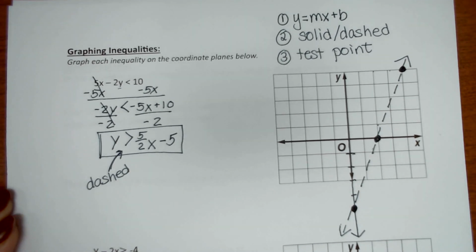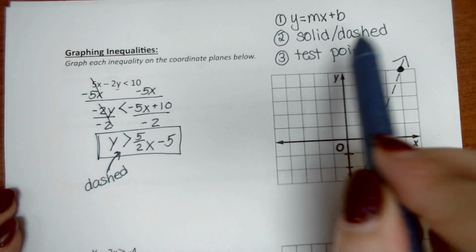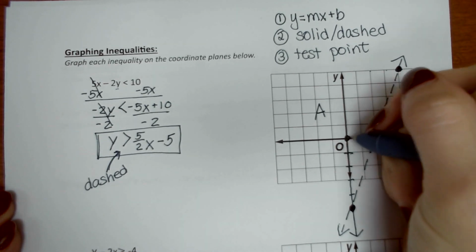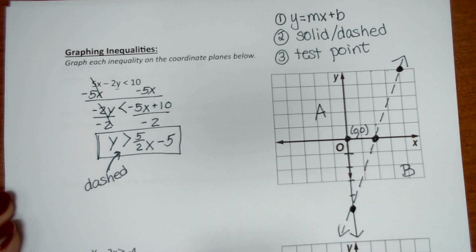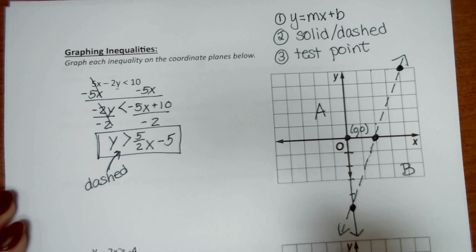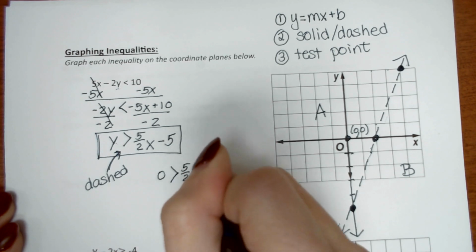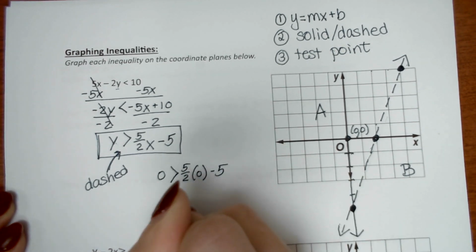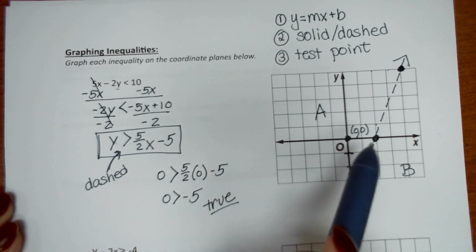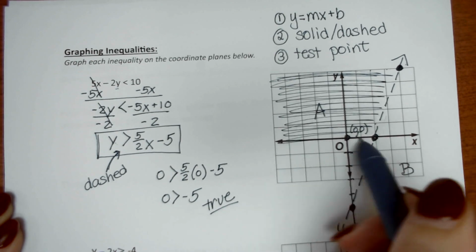And then after we draw our dashed line, we need to start figuring out what our test point is going to be and testing it. So I'm going to label my sides A and B just so I don't get them mixed up. And I'm going to use 0, 0 as my test point because that makes it nice and simple. Remember, the test point just can't be anything on the line. So now we take that point and we plug it into our inequality. 0 is greater than 5 halves times 0 minus 5. So 0 is greater than -5. This is a true statement, so that means the side that the test point is on, side A, is true. So that's the side that will get colored in.